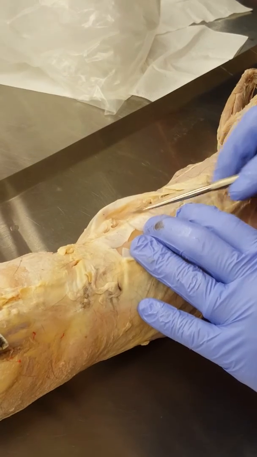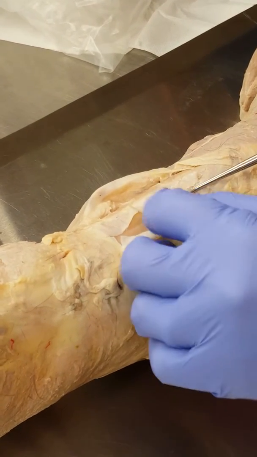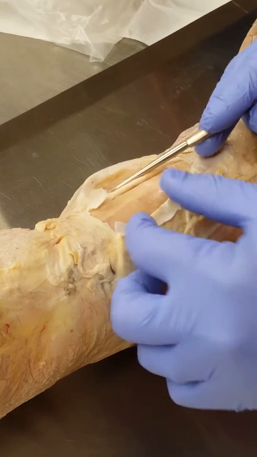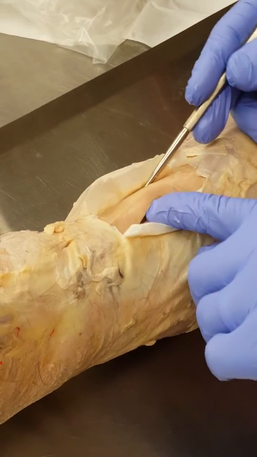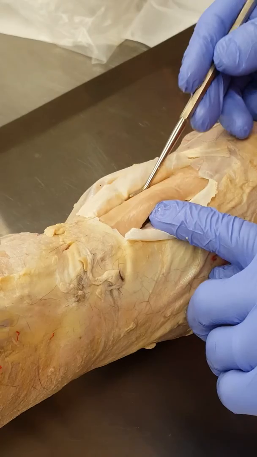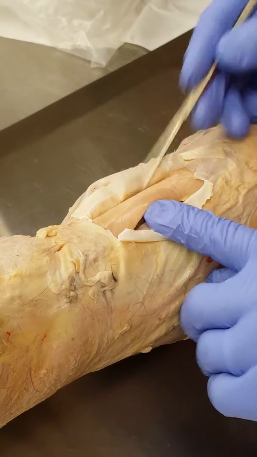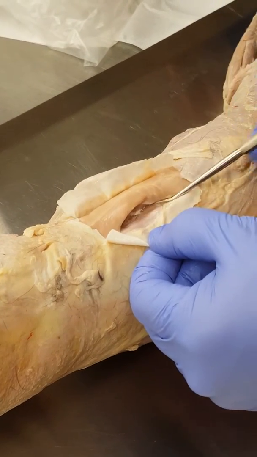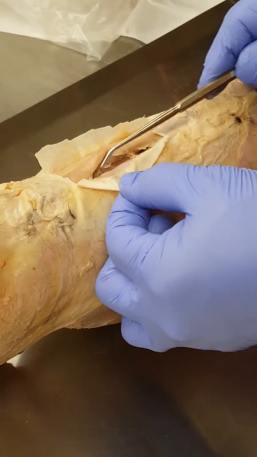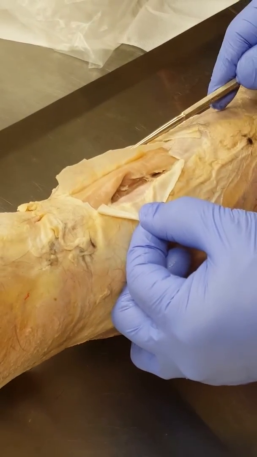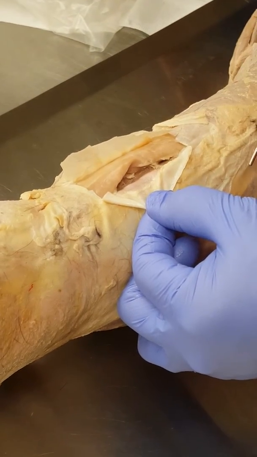So this is iliocostalis. And then when we get through the deeper layer, we're going to see a huge block of muscle right here. All of this right here. So this whole thing right there, that's longissimus. And then when you go closest to the spine, all the way down here, this is spinalis right there. Okay, so iliocostalis, longissimus, spinalis. All right?